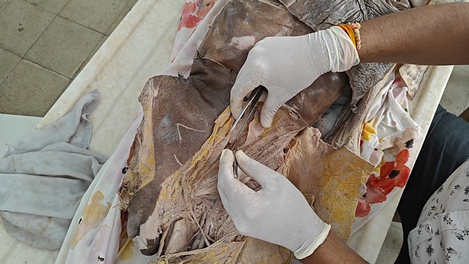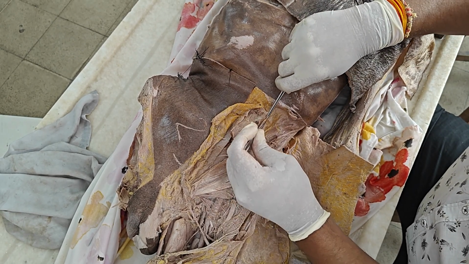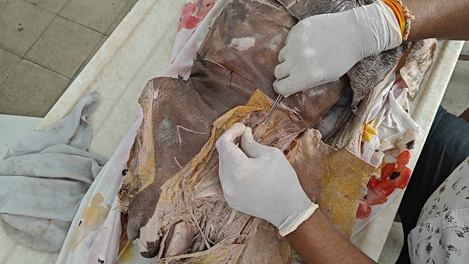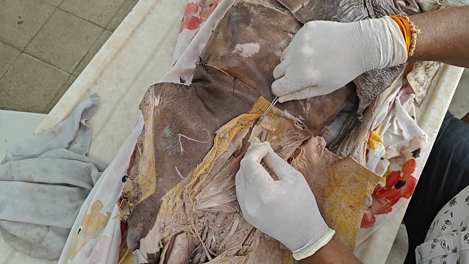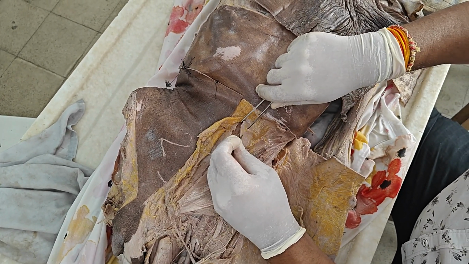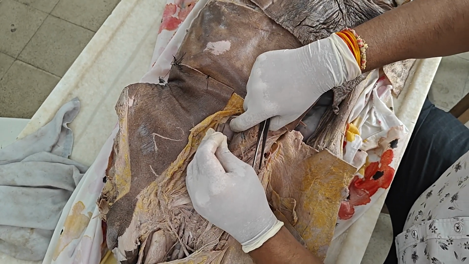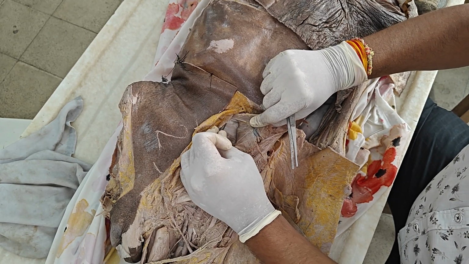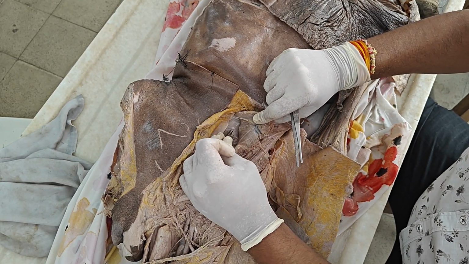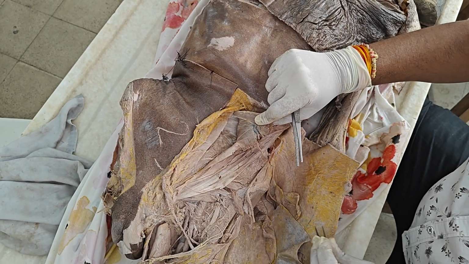Just above this arcuate line, anteriorly, passing anterior to the rectus abdominis, there is the external oblique, as well as the anterior lamina of the internal oblique. Posterior to it, there is the posterior lamina of the internal oblique, the transverse abdominis muscle, and the fascia transversalis, extraperitoneal connective tissue, as well as the parietal peritoneum.